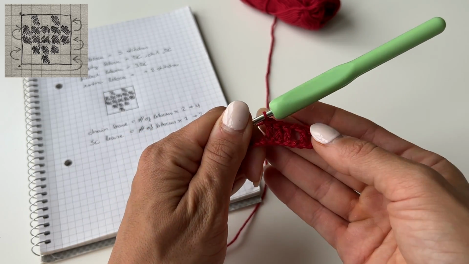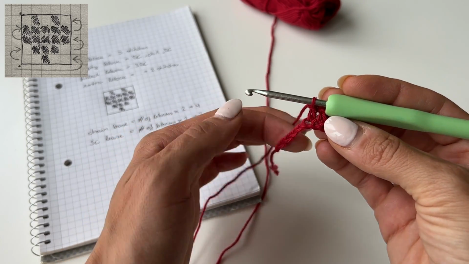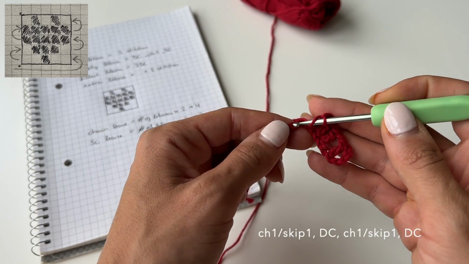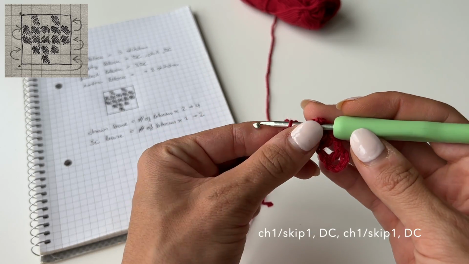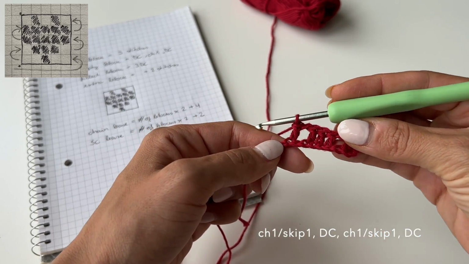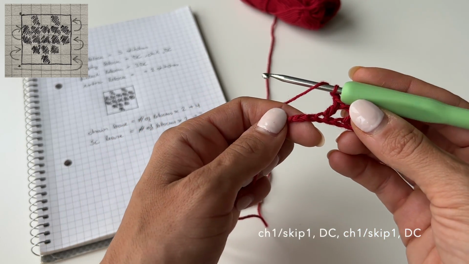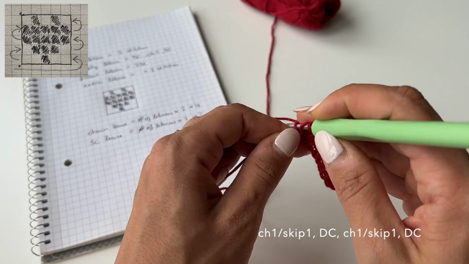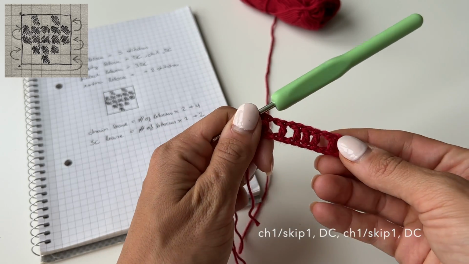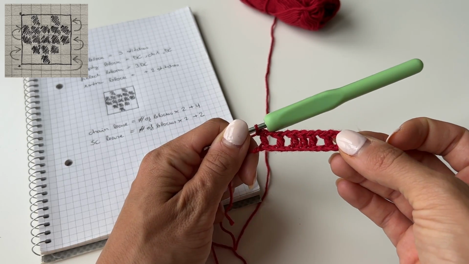Now we have 1 filled block, and then we just have to add 2 more empty ones. Again we are chaining 1, skipping 1, and then in the next one adding 1 double crochet like this. So that's another empty block that we have just added, and then again 1 more at the very end. So skipping 1, and then in the last chain we are adding 1 more like this. Now the first row is completed, and this is how it looks.